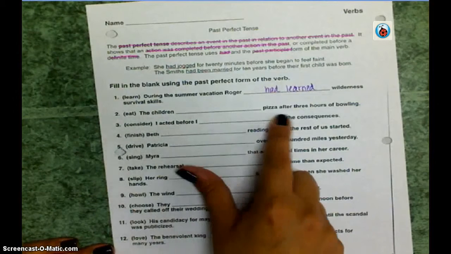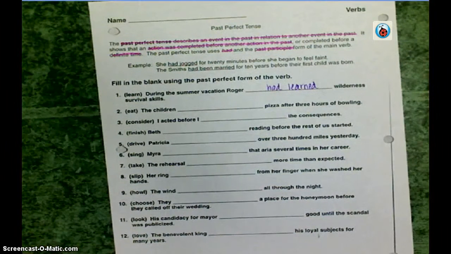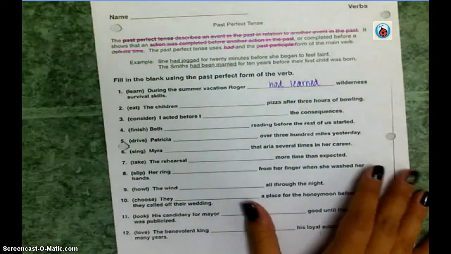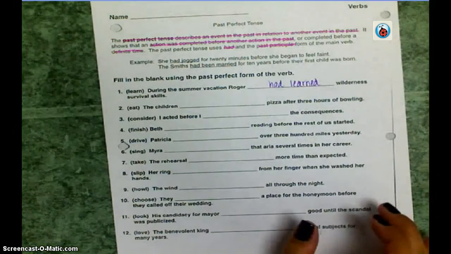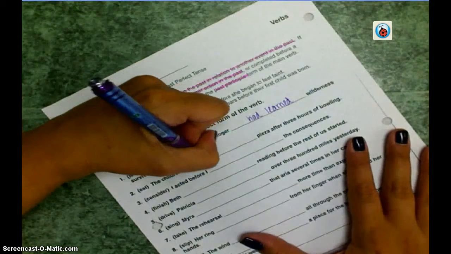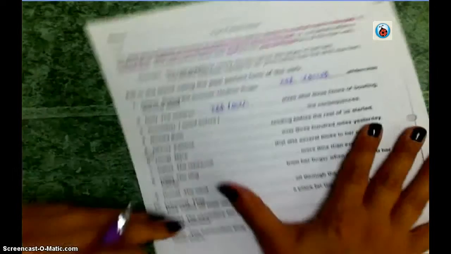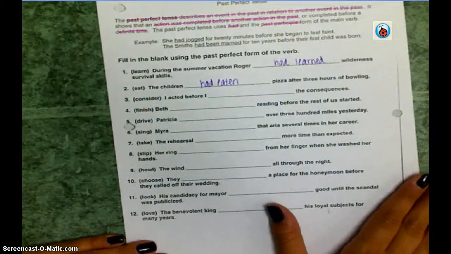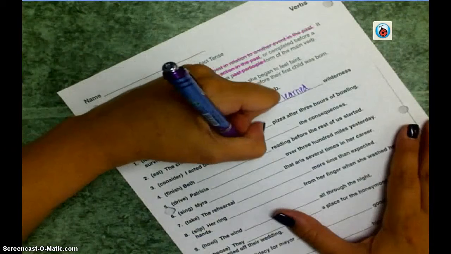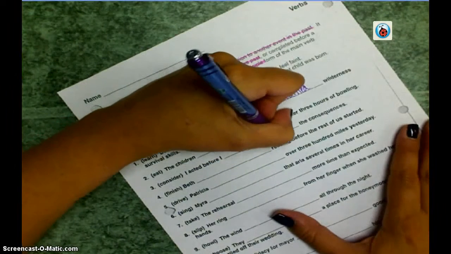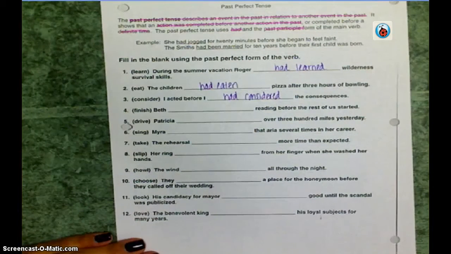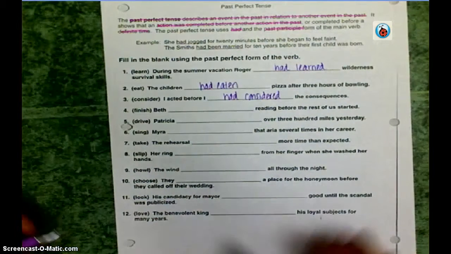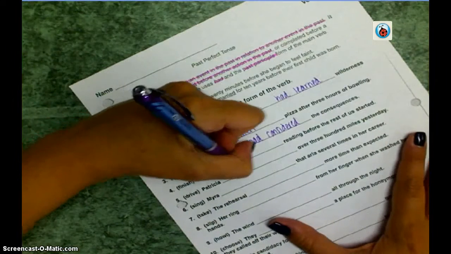The children blank pizza after 3 hours of bowling. What is the past participle of eat? It's irregular. You know, today I eat, yesterday I ate, I had, or the children had eaten, right? Number 3, consider. I acted before I had considered the consequences. It's a regular verb. Finish. Is finish regular? Of course it is. So Beth what? Had finished.